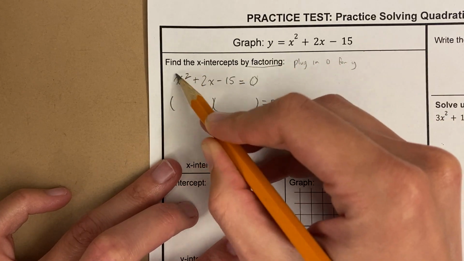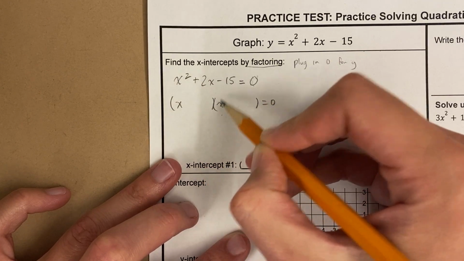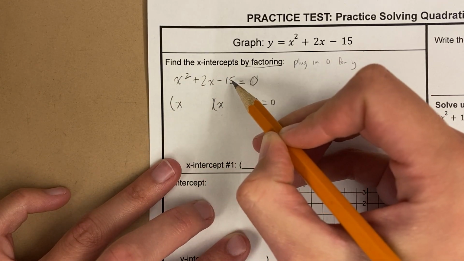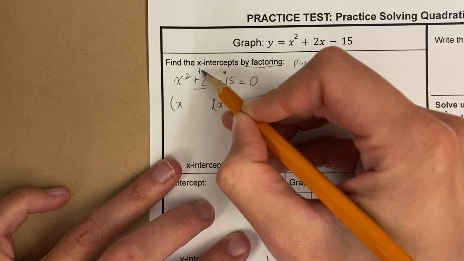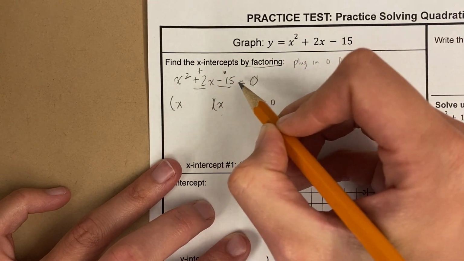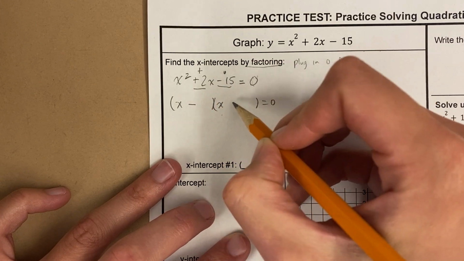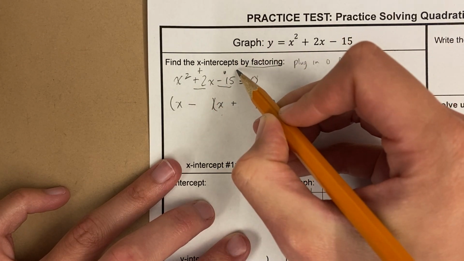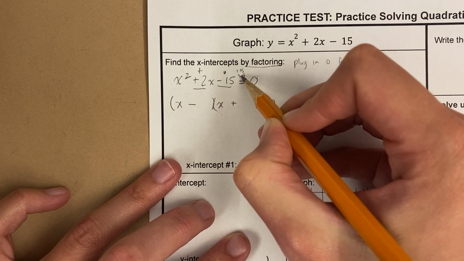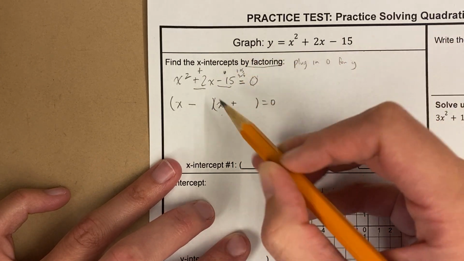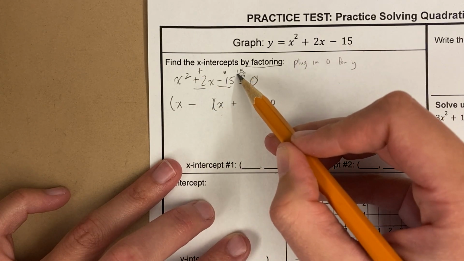I notice that this is a 1 here, so this is going to be x and x. And I notice this is negative 15, so my two numbers need to multiply to negative 15 and add to 2. If they're going to multiply to a negative, I know I need to have one negative and one positive. And multiplying to 15, my choices are 1 times 15 and 3 times 5. Since one's going to be positive and one's going to be negative, and I need them to subtract to 2, I'm going to use 3 and 5.